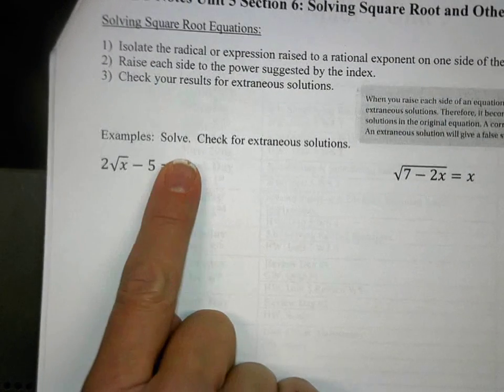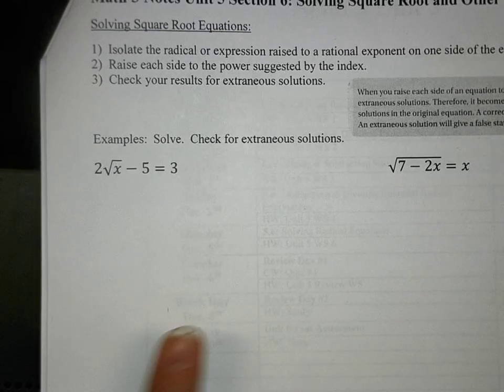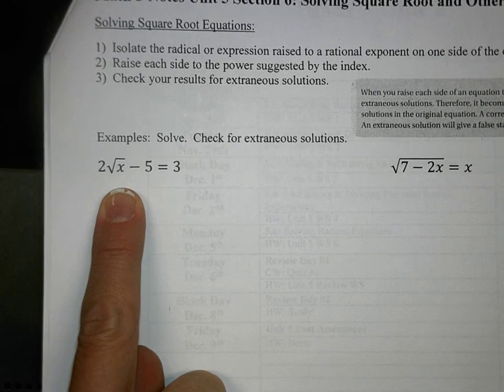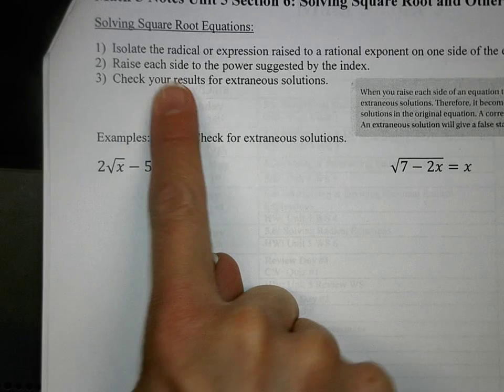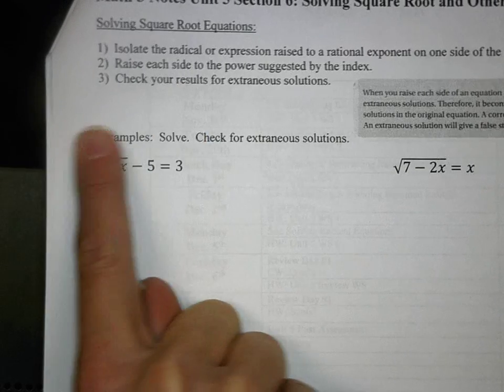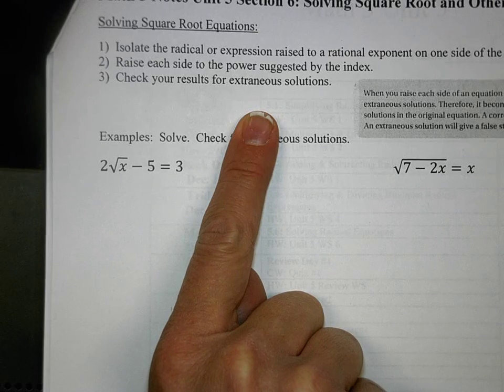When you're solving, you have these steps here. The first thing is that you want to get your radical by itself. So you're always trying to get that root by itself. And then from there you end up squaring each side. And then you need to check for extraneous solutions.